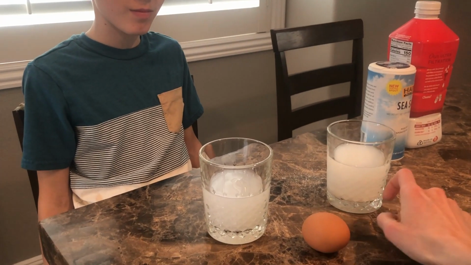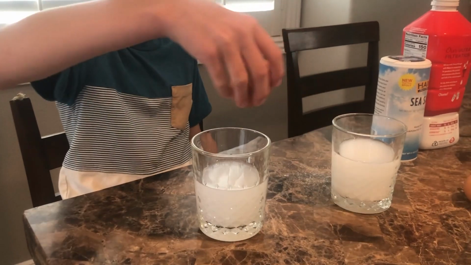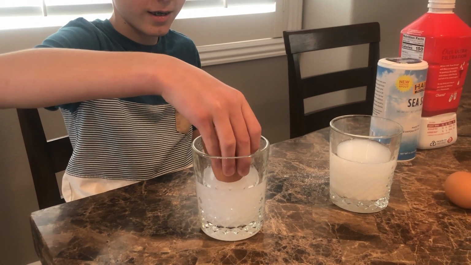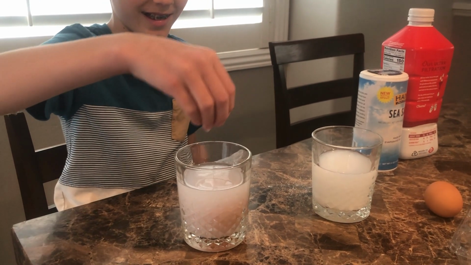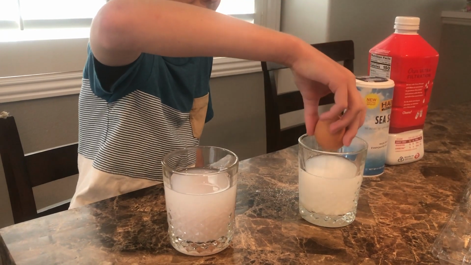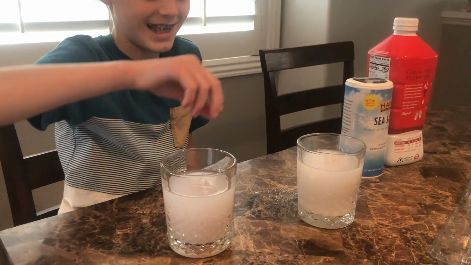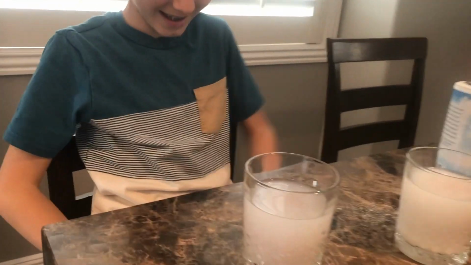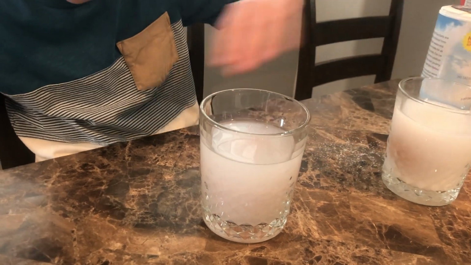So you're going to gently put the egg in each one. Okay. Yeah, very, very softly drop it. Okay. And then the other one. Okay, do you observe any differences? I think I see one. What's the difference that you see?